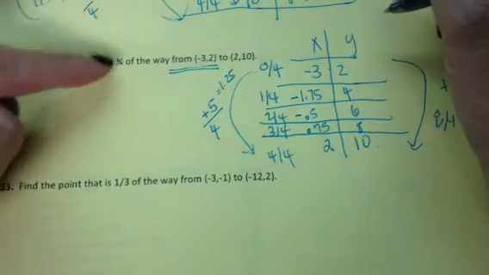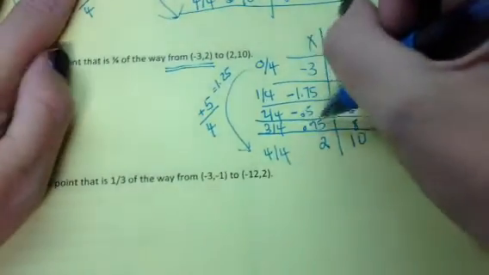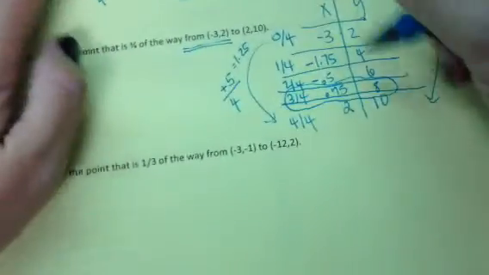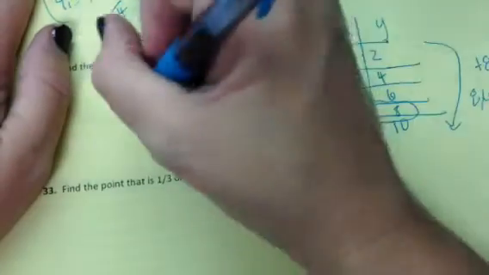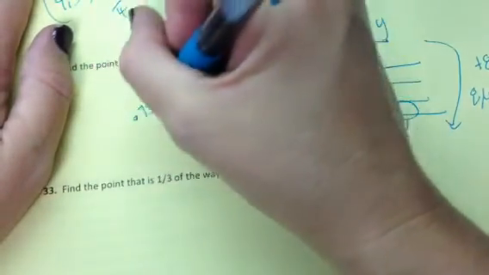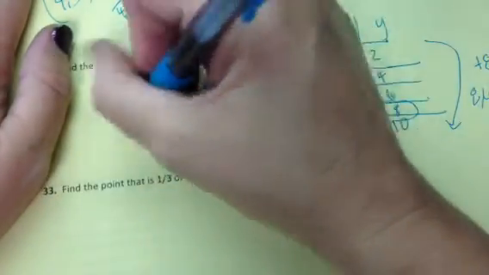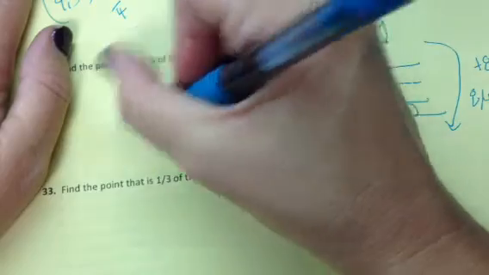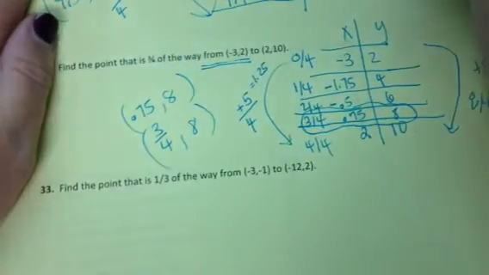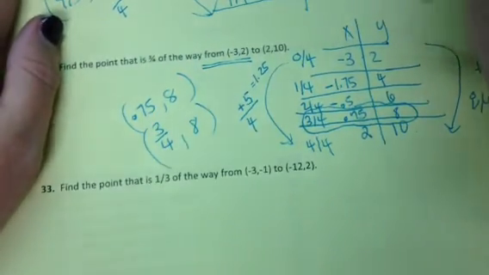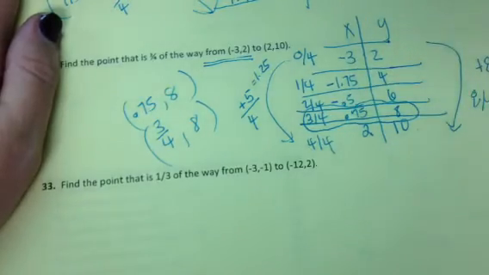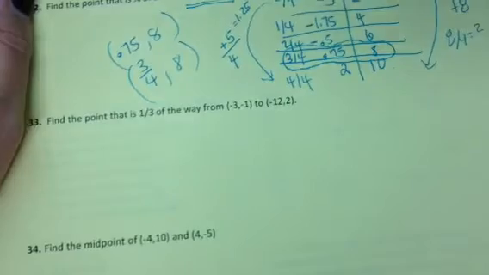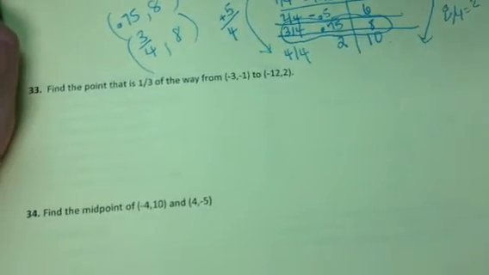So the point that is 3/4 of the way is going to be this point that we ended up at, so before we got 4/4. So 0.75 or 75/100, comma 8. And if you worked that out as fractions, that's 3/4, comma 8. That's hard. I wouldn't stress out about a problem that complex with decimals, but it's good to know. All right, 33 is tough, and then 34 is going to seem really easy after this.